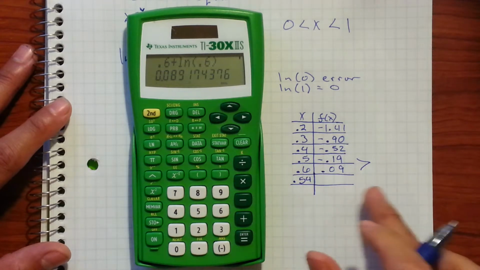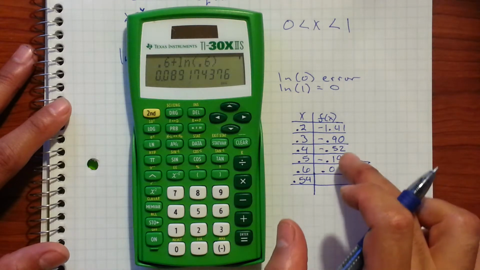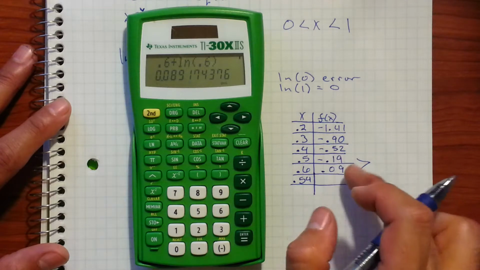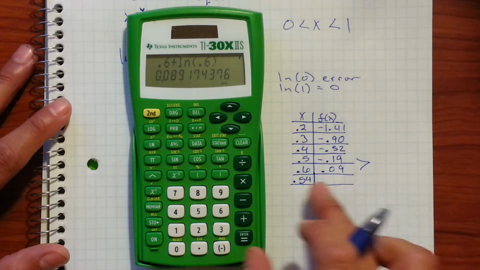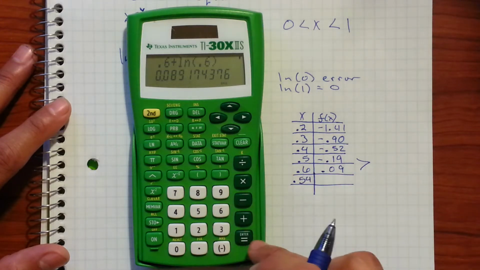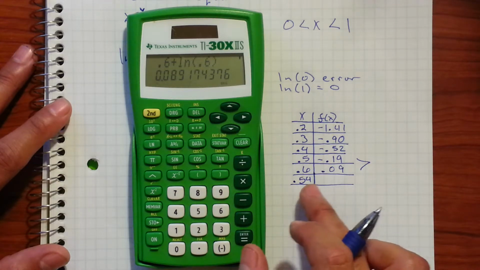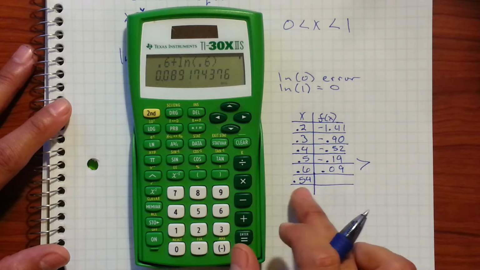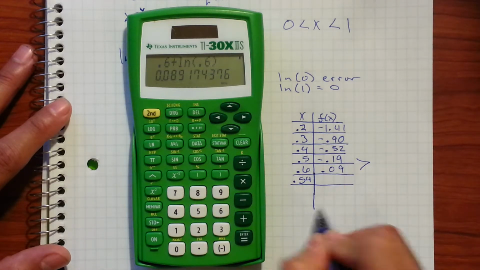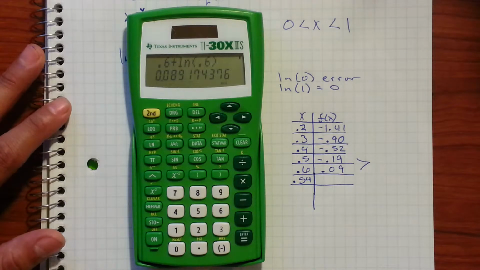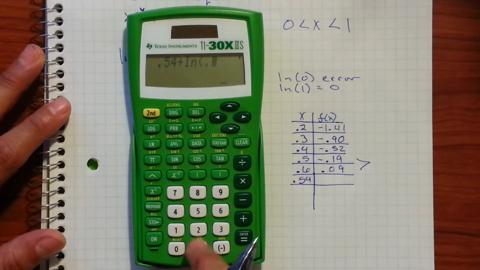The reason why I went with 0.54, this one right here, is somewhere in between those two. So I'm just taking a guess on this. If it's too big, if it's a positive, I'd need to go backwards to get that negative sign change. And if it's too small, if it's still in negatives, I would have to keep increasing that to get closer to that sign change. So let's go ahead, plug it in. So 0.54 plus ln 0.54.